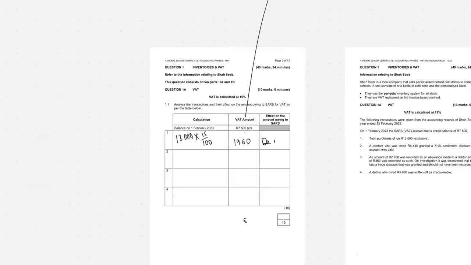Let's look at the next transaction. A creditor who was owed 6,440 granted a 7.5% settlement discount when the account was paid. So a creditor was owed 6,440. They gave us, the business, a discount of 7.5%. Now, a creditor is someone you have purchased from on credit. When you purchased from them on credit, you were able to claim input VAT.